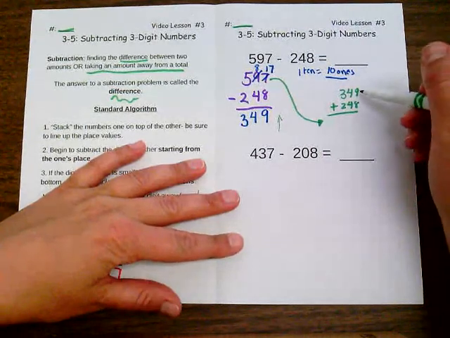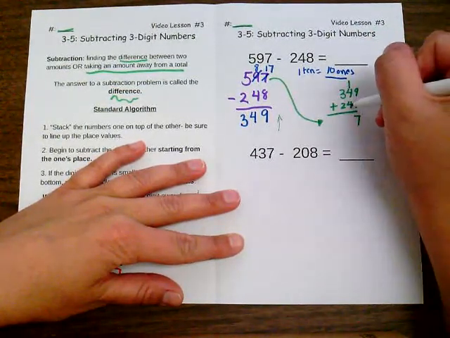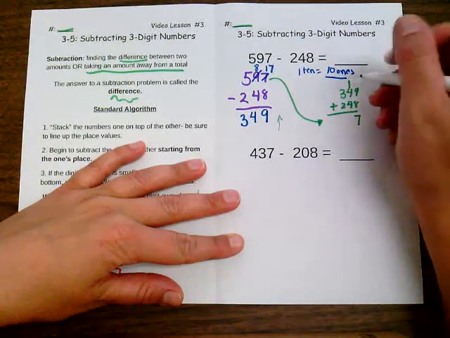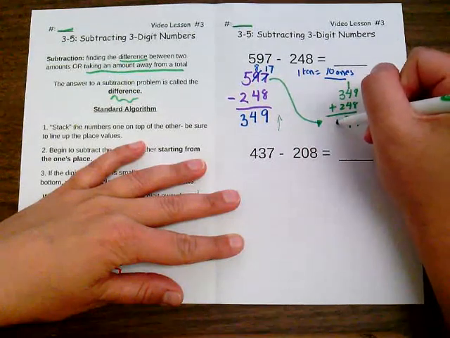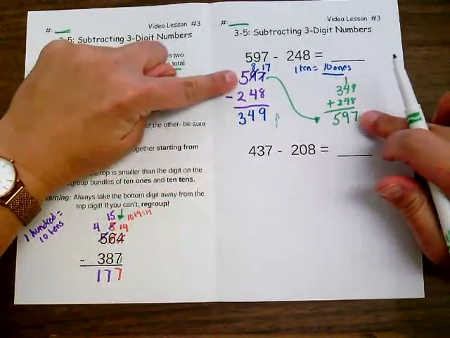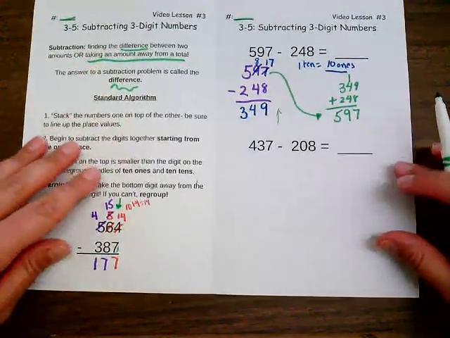Let's see. 9 plus 8 is 17. Carry my 1 ten. 4 and 4 is 8 plus 1 is 9. Ooh, looking good. And then 3 plus 2 is 5. And now I see that those two numbers match, and I know my answer is correct.